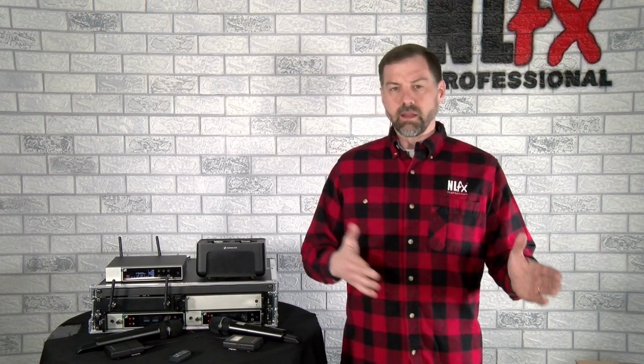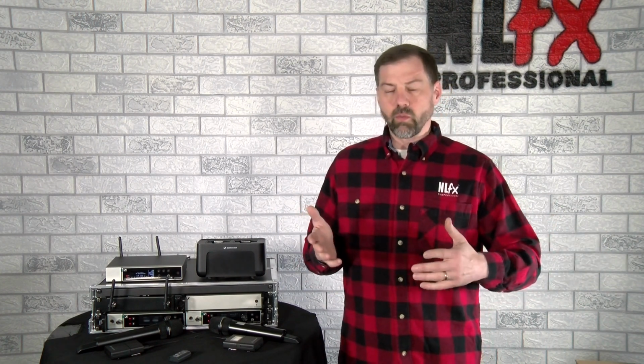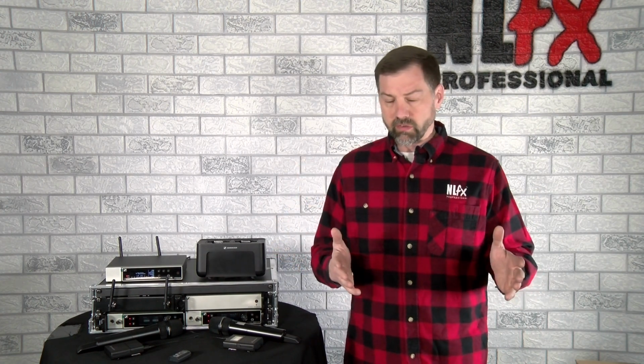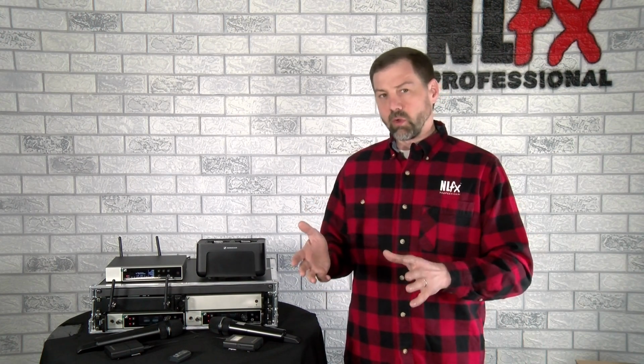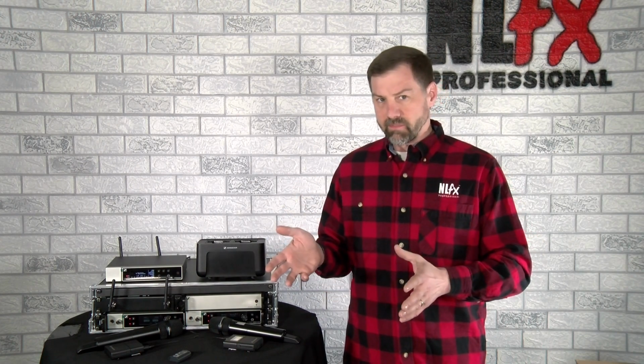And while the EWD uses a fairly consistent 600 kilohertz spacing, which allows for up to 90 systems in a band, the EWDX has what's called a link density mode, which allows you to tighten that down to 300 kilohertz, and that gives you a stunning 290 channels available in an 88 megahertz span.